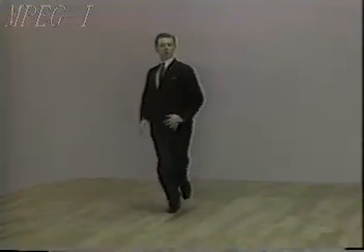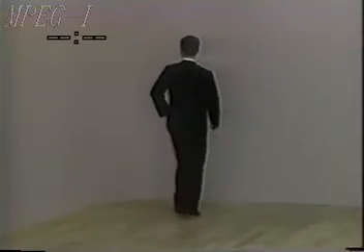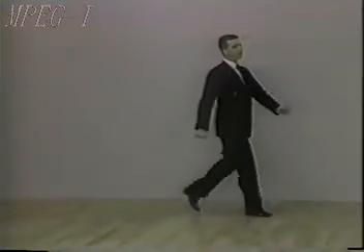So the basic amalgamation of this is quite simple. It's just step, hop, step, hop, step, hop, step, hop. Quite a simple figure. If I show you from this angle, step, hop, step, hop. I'll show you from across here. Step, hop, step, hop. You can see quite a simple thing, but can have variations of timing to make it quite interesting.